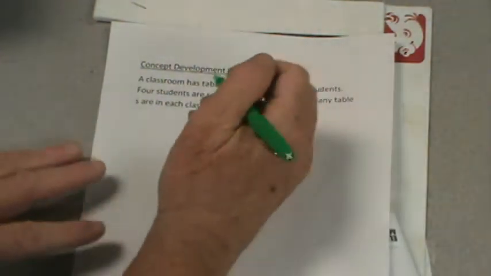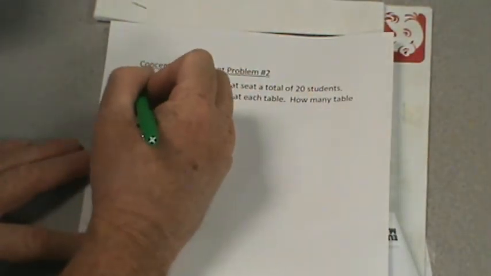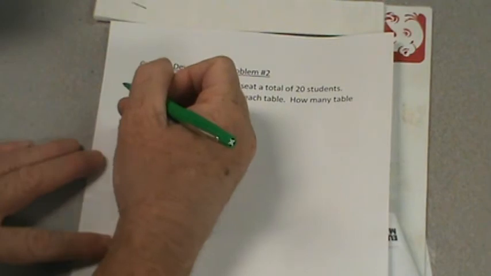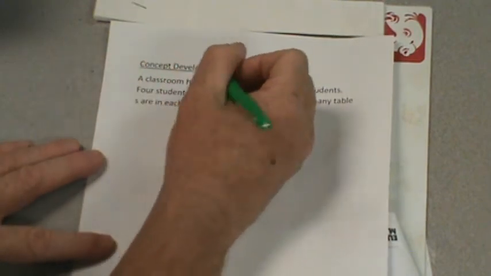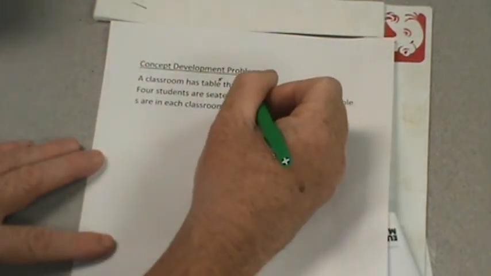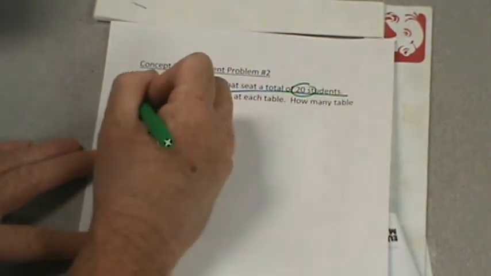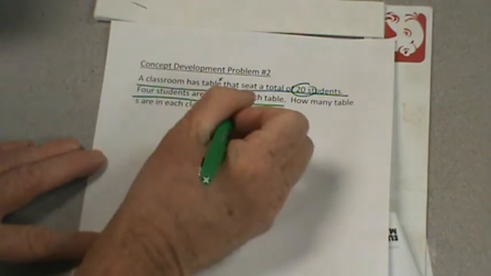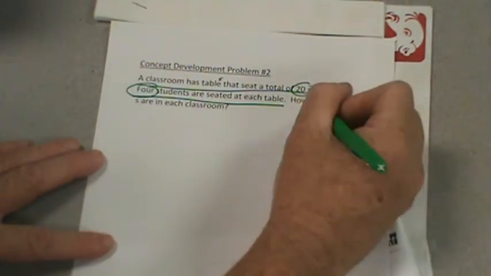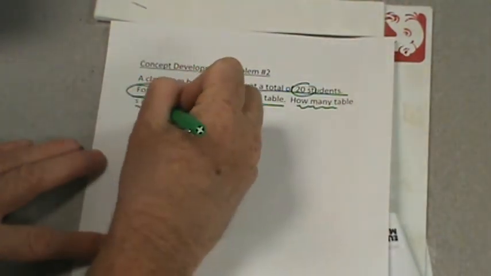We have another problem to do, another concept development. And what we have here is a classroom table. A classroom has tables that seat a total of 20 students. So we know they have tables that seat a total of 20 students. 4 students are seated at each table. I'm going to circle 4. What we need to find out is how many tables are in each classroom.